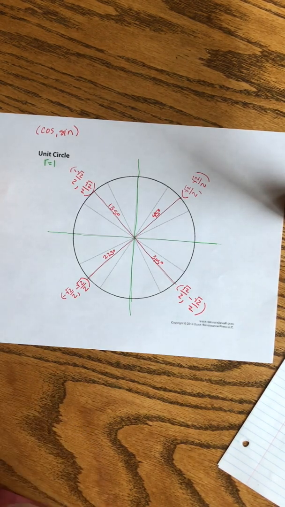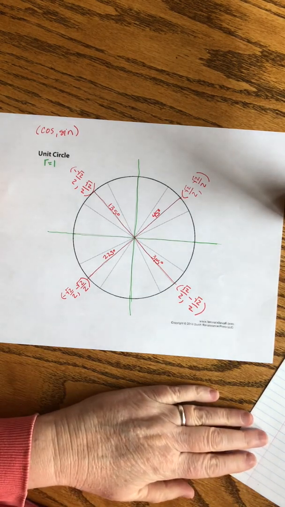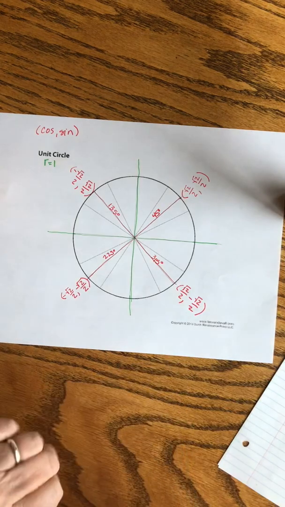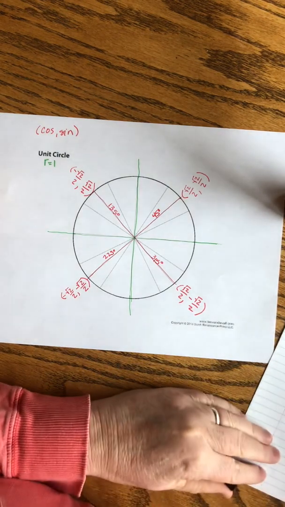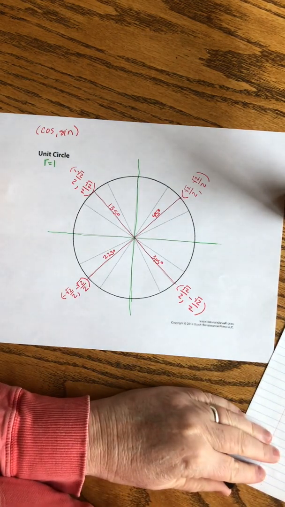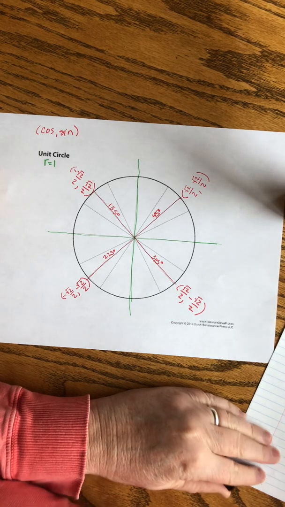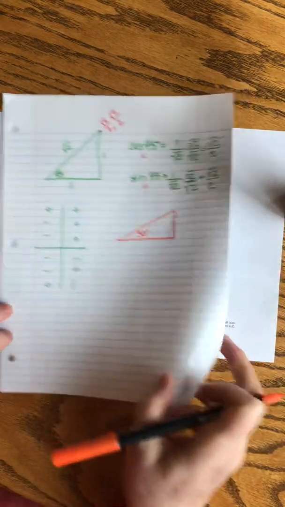Okay, I was just looking for the cap for my pen because I'm going to switch to a different color. Okay, we did that one in red. Now let's remember another triangle. Sorry, I'm busy writing away off camera.